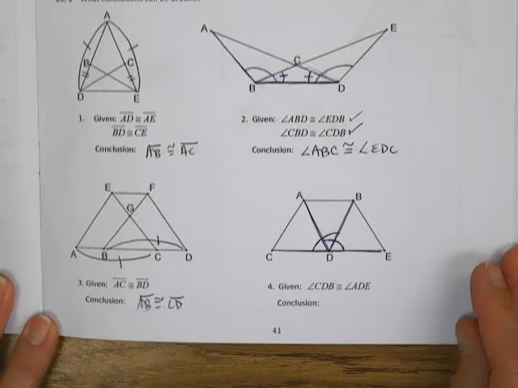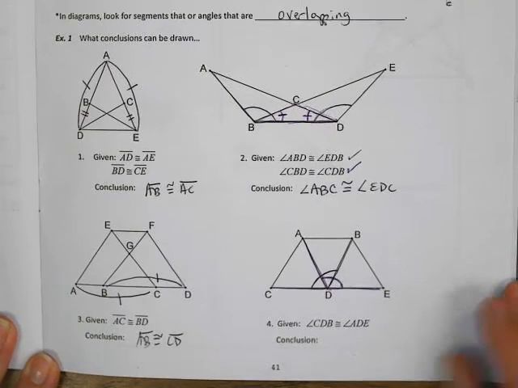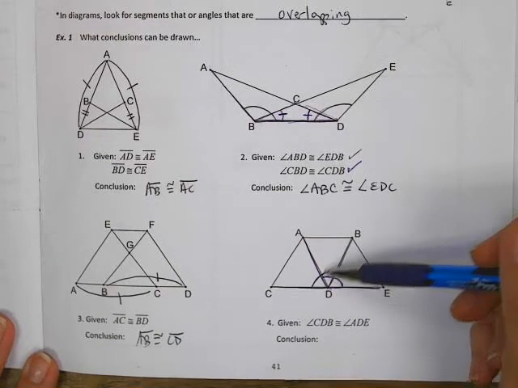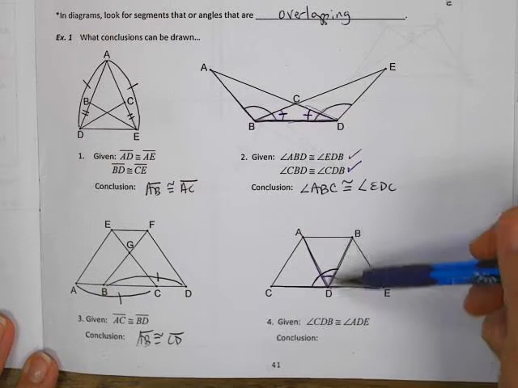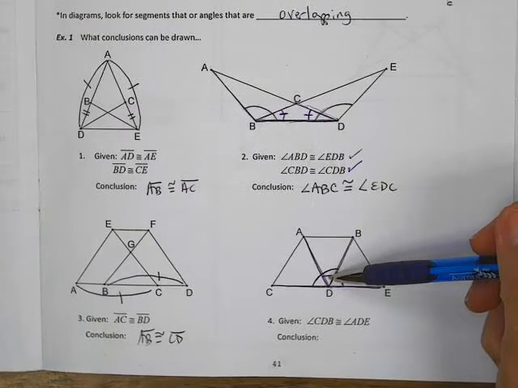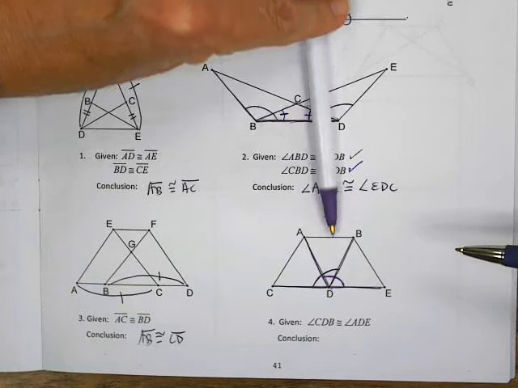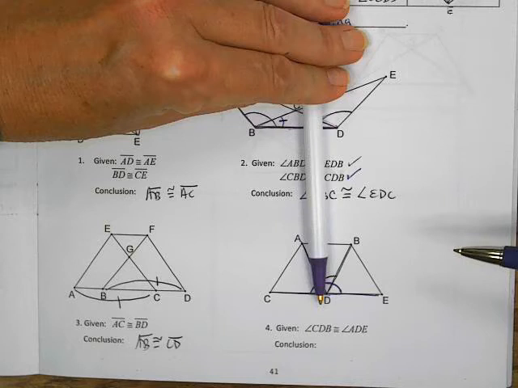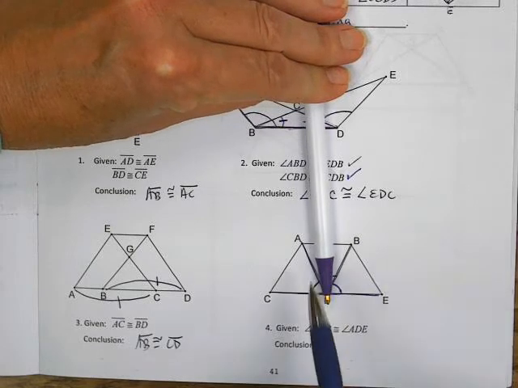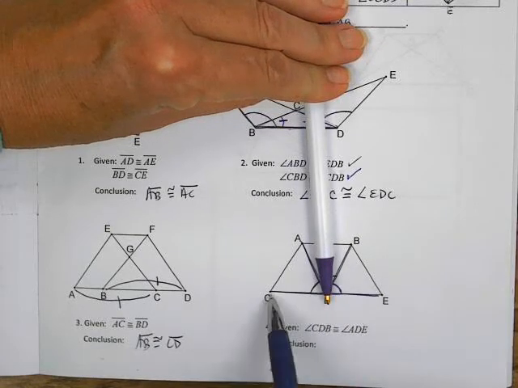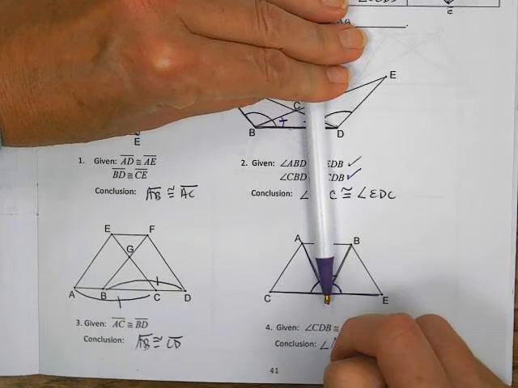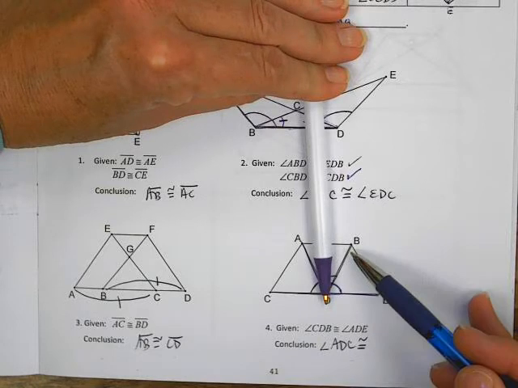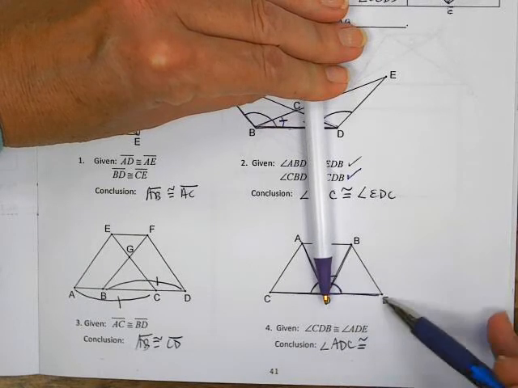Again, if you remember, in subtraction, we're looking for overlap. You should see that these two congruent angles overlap right here. They both have this middle angle. So if I block out or subtract that middle angle from both of them, which ones am I left with? I'm left with angle ADC, and that will be congruent to the one that's left over here out of the purple, which is angle BDE.